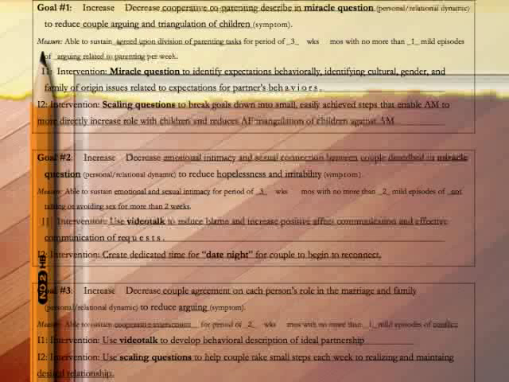In this case, it's a couple's case. All of these then get related to the symptoms. So you're increasing cooperative co-parenting to reduce the triangulation that was talked about in the case conceptualization. For goal 2, you're increasing emotional intimacy and sexual connection to reduce the hopelessness and irritability that was talked about in the clinical assessment.